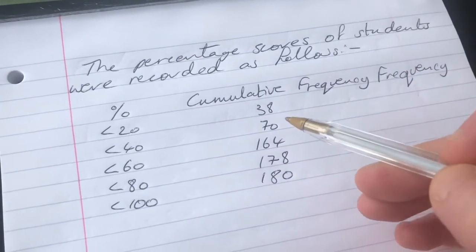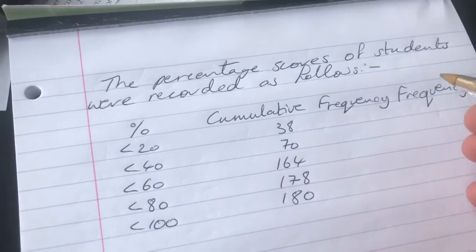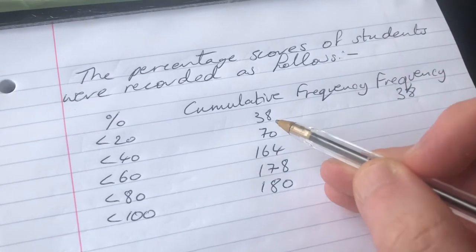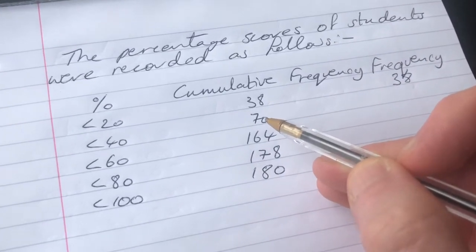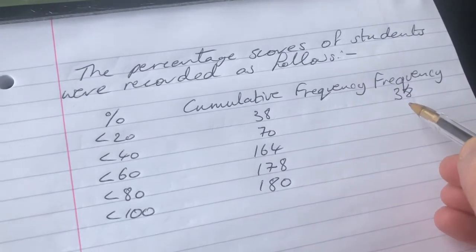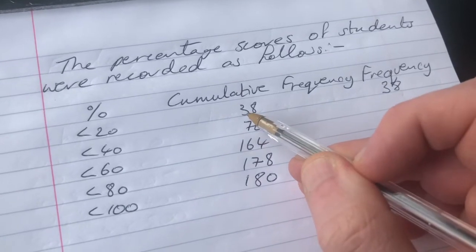If you think about how cumulative frequencies are found, the first frequency is always the same as the first cumulative frequency. And then if you take it away from the next figure, you will get the frequency of the next group down. In other words, in here would be 70 minus 38.